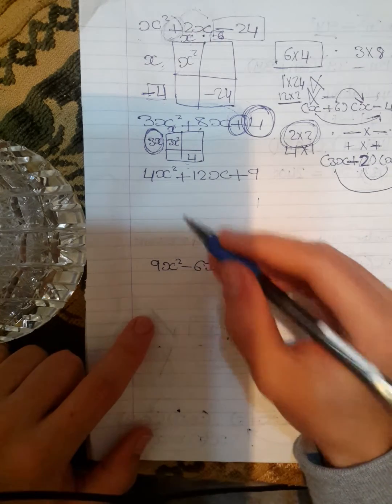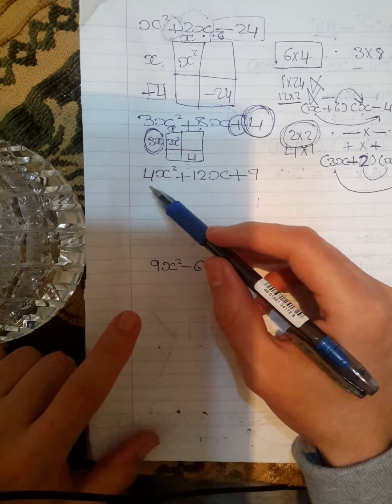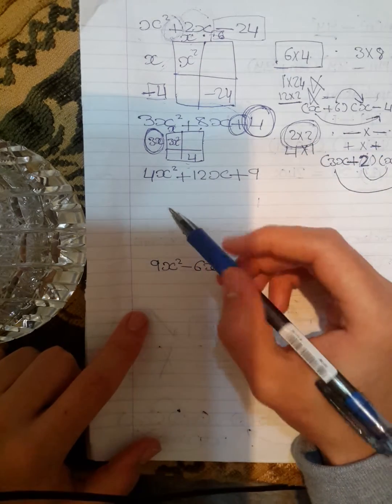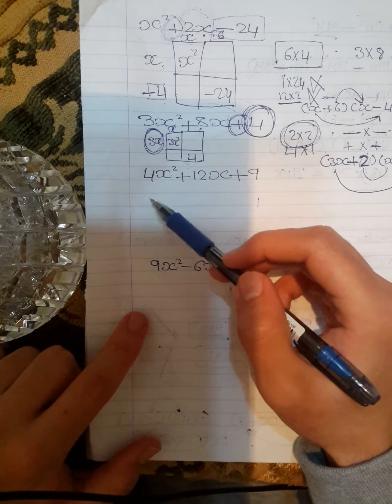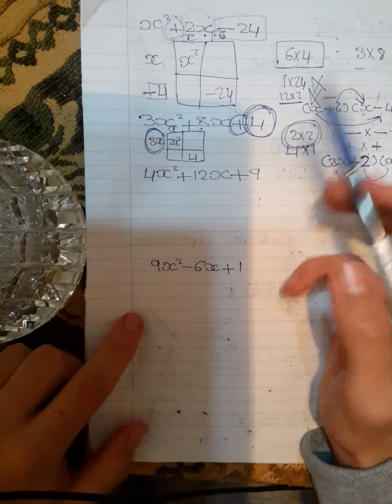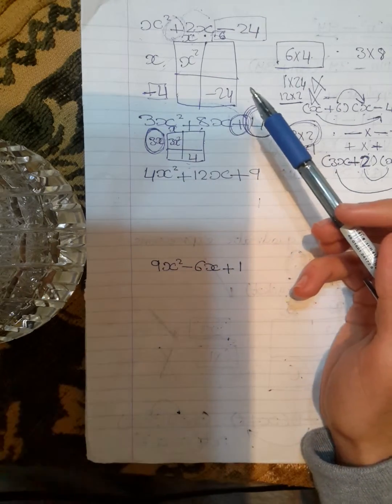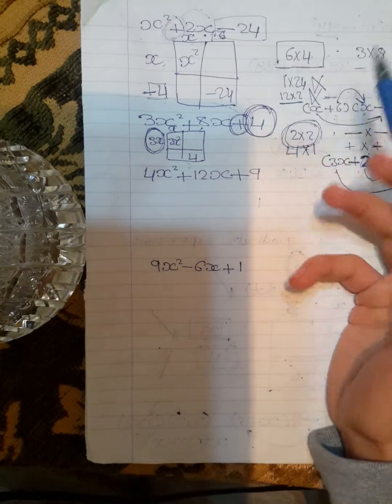Factorizing quadratic expressions. I have in this example another idea. It's 4x squared plus 12x plus 9. Of course there is a lot to say in this example.